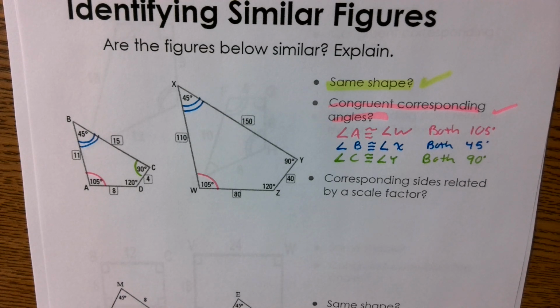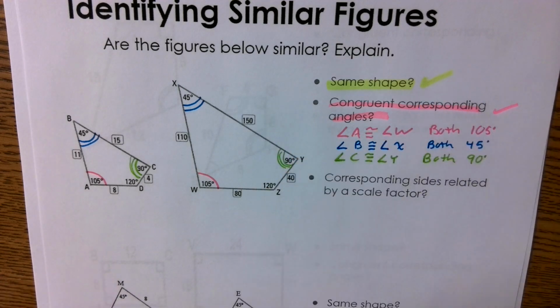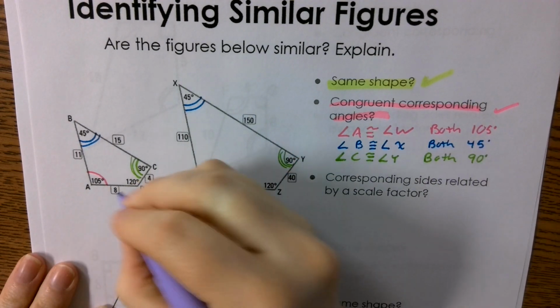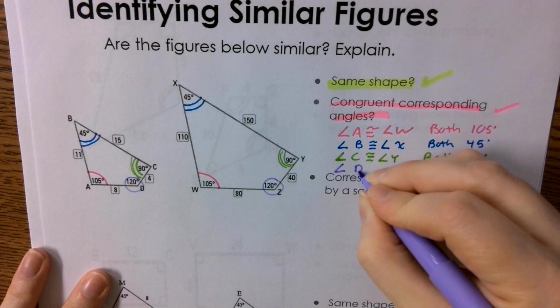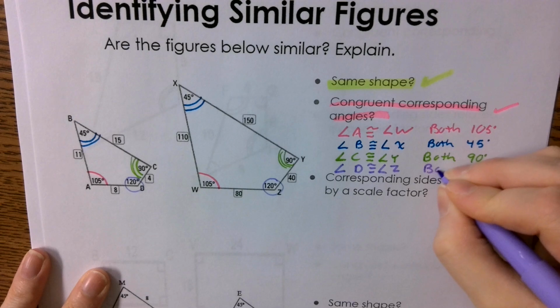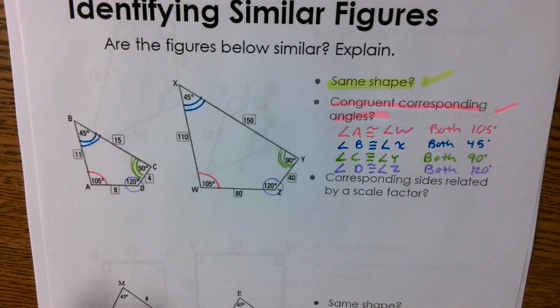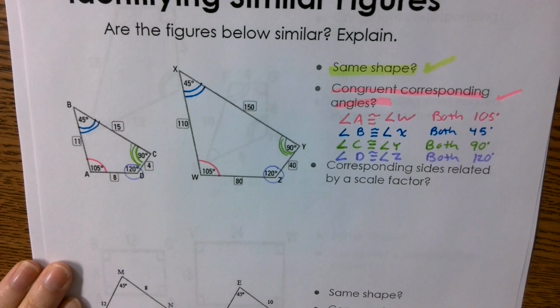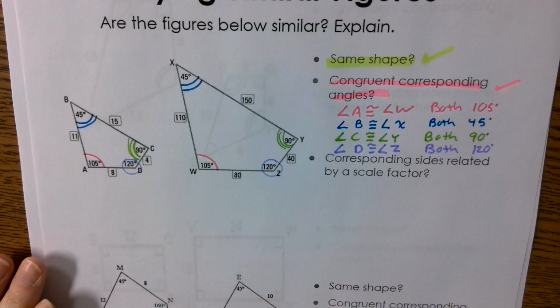Okay, and then we have angle Z. Oops. Let me go ahead and make my little thing. Then we have angle Z, and I'm just going to circle that one because I don't have enough room. We have angle D is going to be congruent to angle Z, okay, because they are both 120 degrees. Okay, so they are matching up. We do have corresponding angles. We have those equal congruency statements. What about corresponding sides? Are they related by a scale factor?